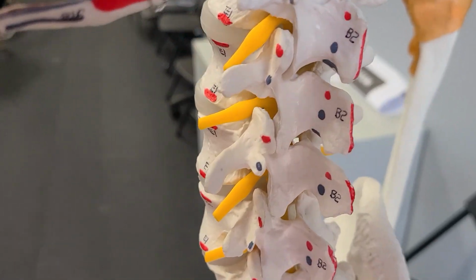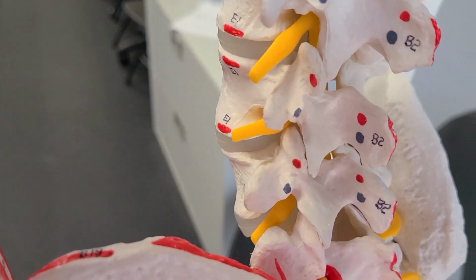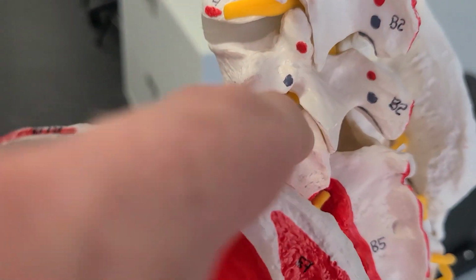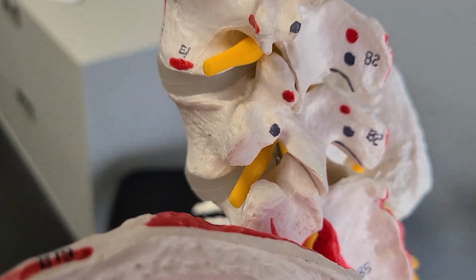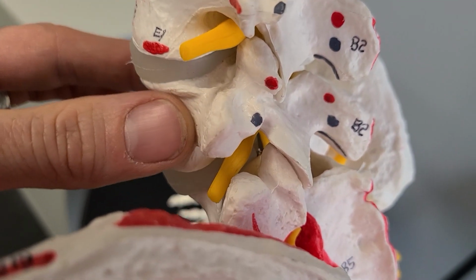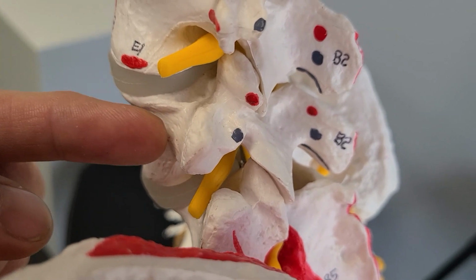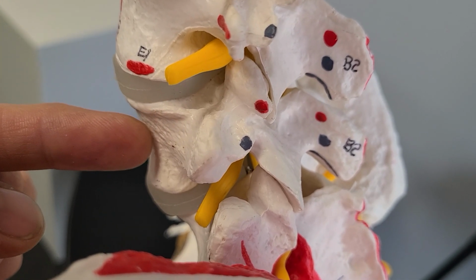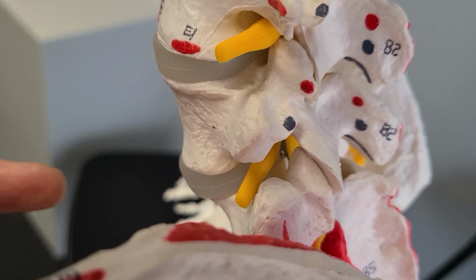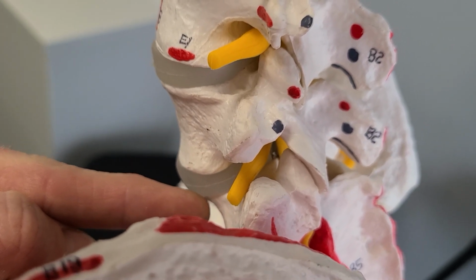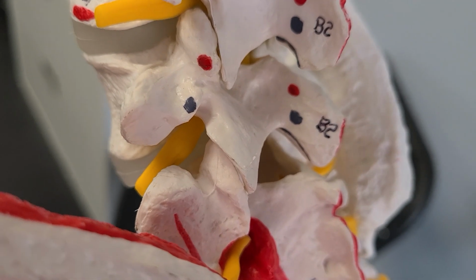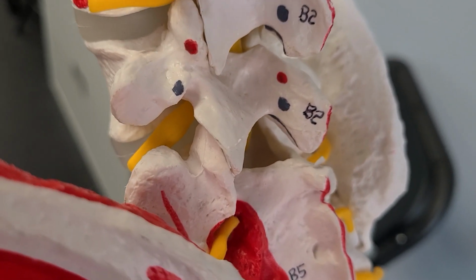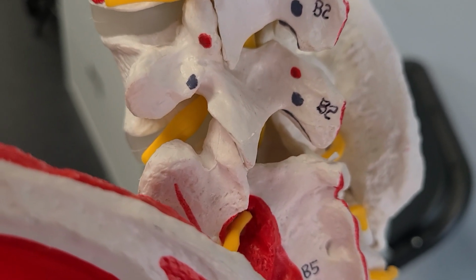And then the very last segment, L5 on S1, that facet joint will start to become more in the frontal plane. And that is to prevent this L5 vertebra from slipping down and forward on the sacrum. So that facet joint is going to be kind of back in the frontal plane.